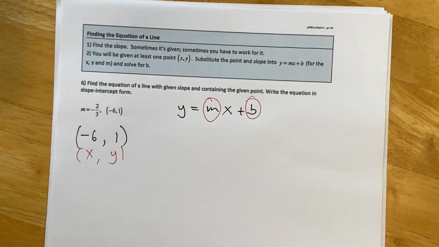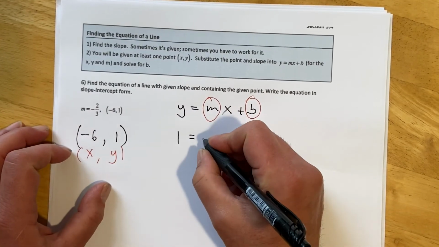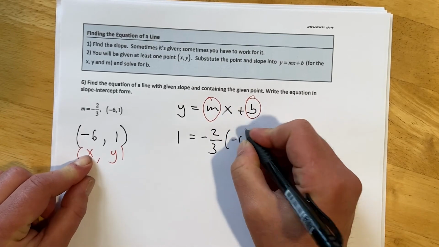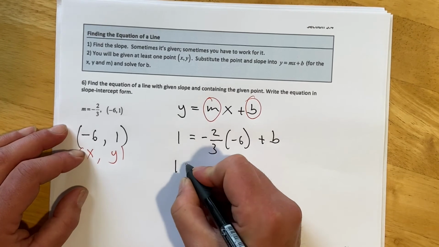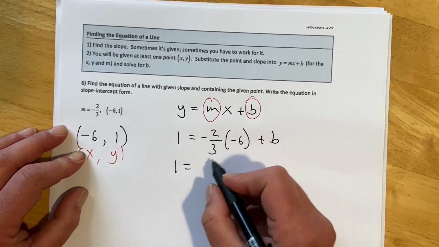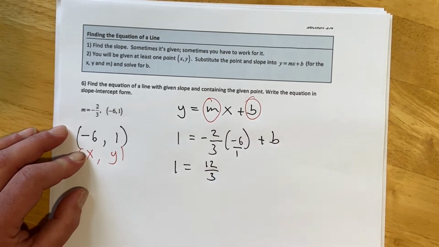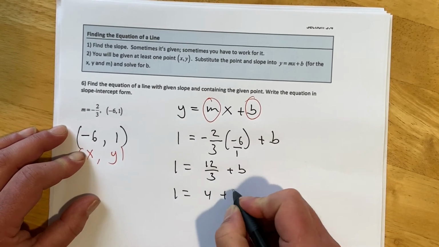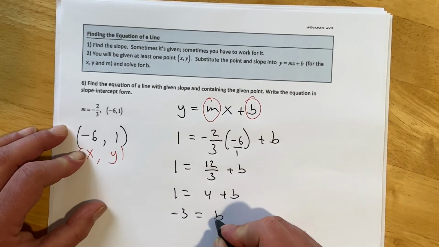So m, we got b, we're set. For this one, we will put y is 1, m is negative 2/3, x is negative 6, and b is what I am trying to figure out. So 1 equals negative, negative be positive, and then this would be 12 over 3. I'll make that a 4 in just a second. So then 1 equals 4 plus b, and then shooting that 4 over, that'd be negative 3 equals b.